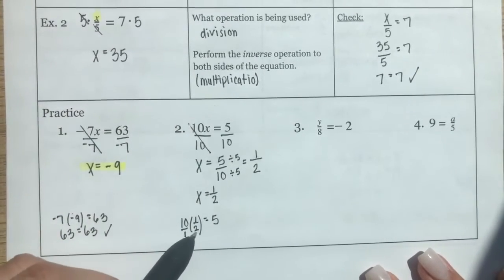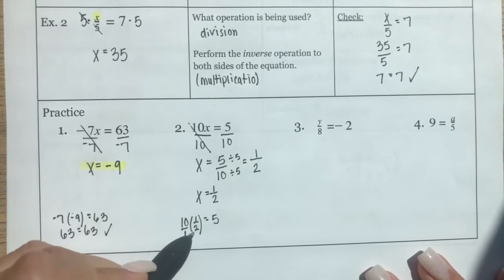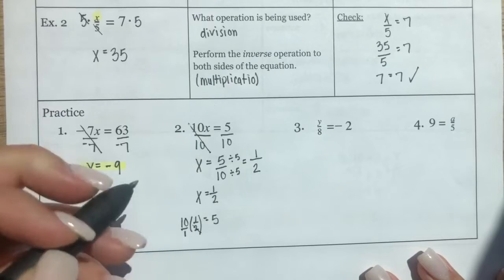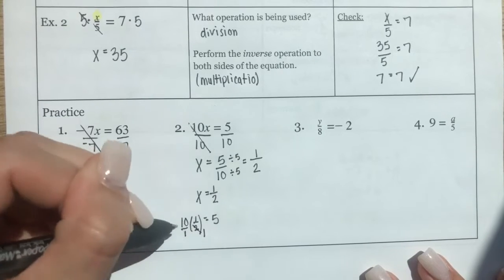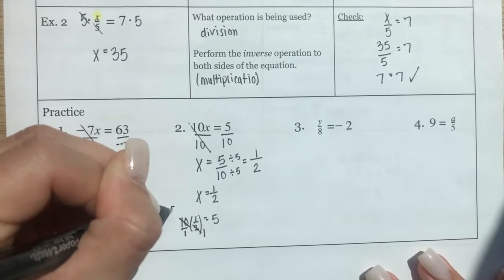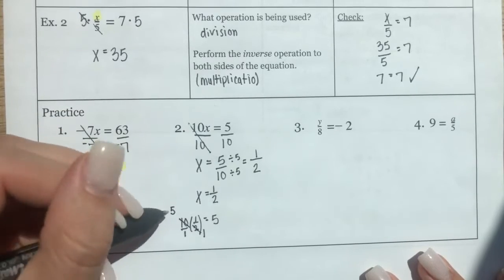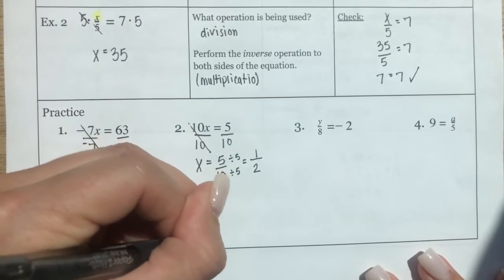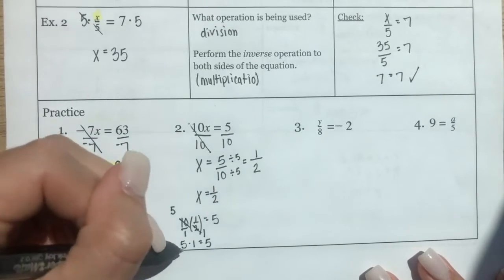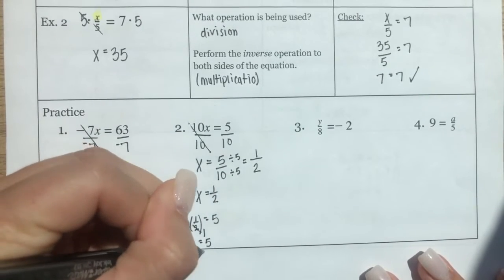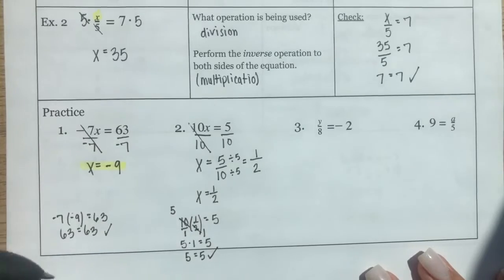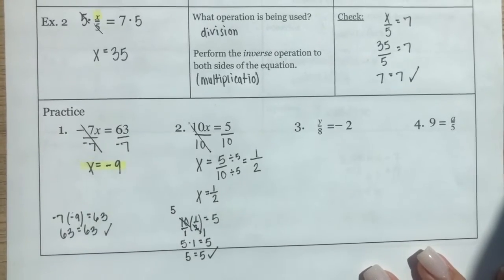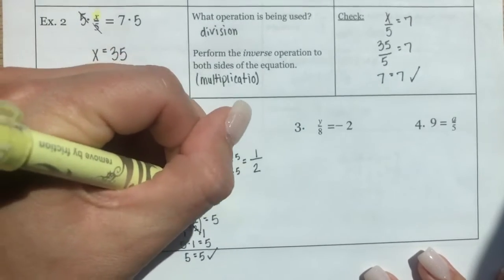So with cross canceling, you just have to be able to divide the numbers by the same value. So like for 10 and 2, I can divide both by 2. So the 2 would become a 1, and the 10 would become a 5. So then this left side would become 5 times 1 equals 5. And then 5 times 1 is 5 equals 5, so my check worked. So the answer x equals 1/2 was correct.